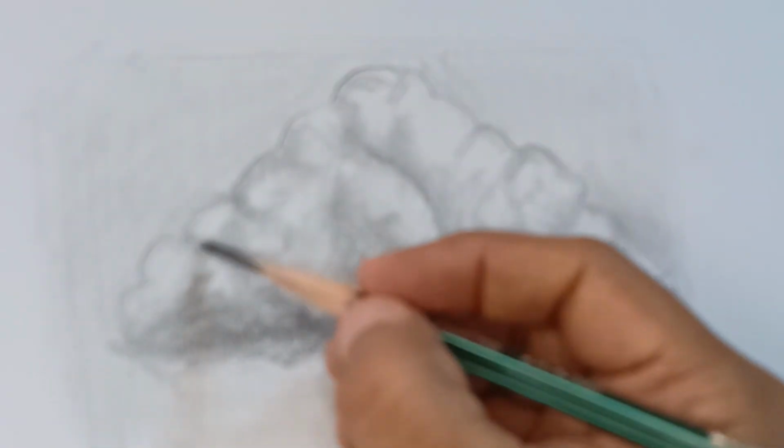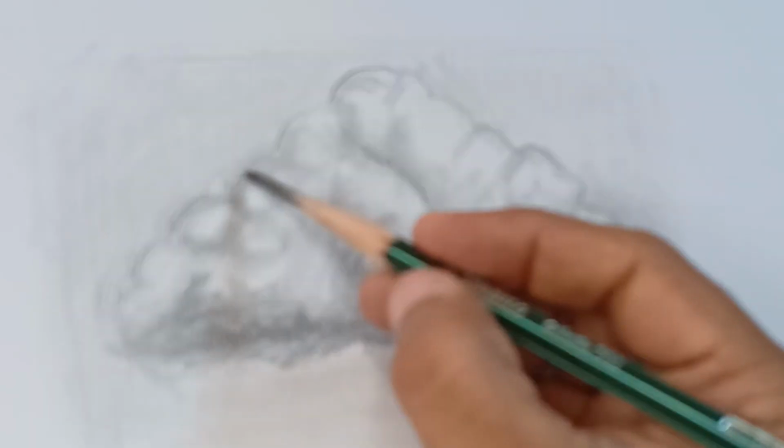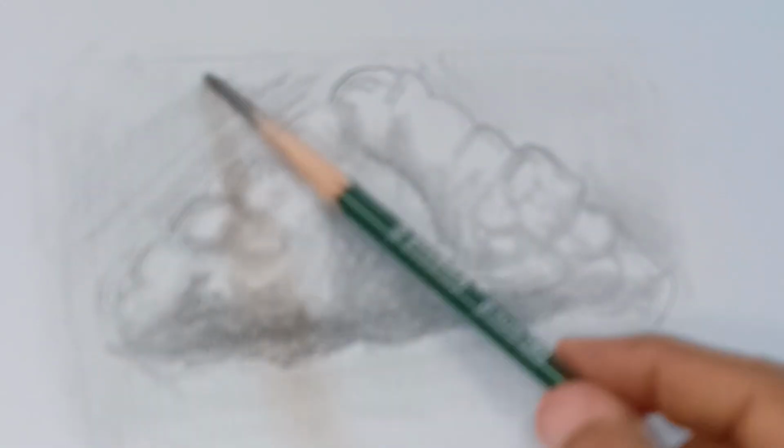Now I am applying graphite to the sky around the cloud. This might seem like a small step, but it makes a huge difference. Notice how the cloud immediately starts standing out from the background. Sometimes creating contrast around an object is more effective than adding more detail to the object itself. This is a technique that works not only for clouds, but also for portraits and still life drawings. The background helps define the subject.